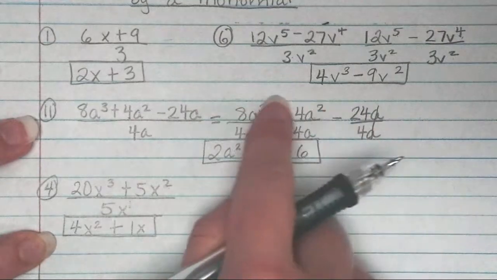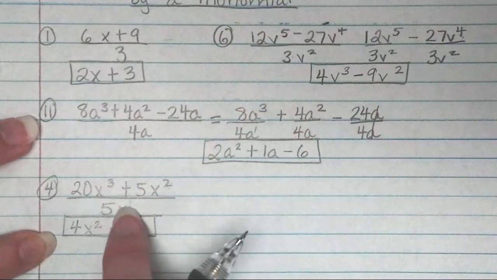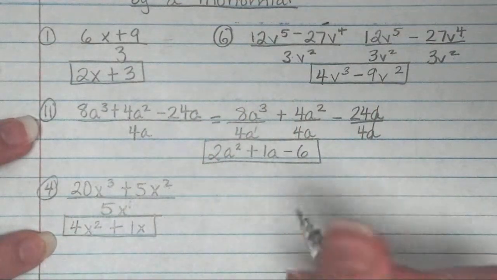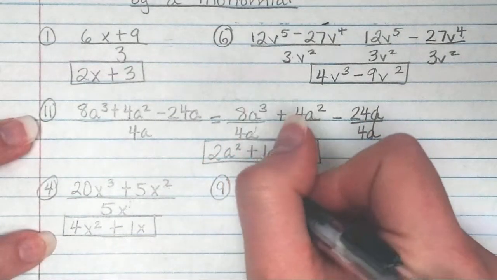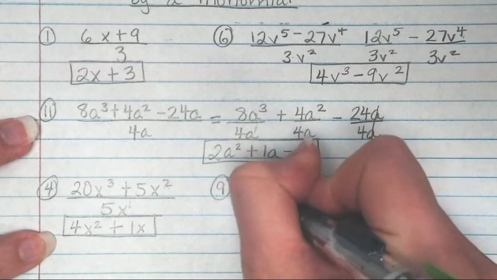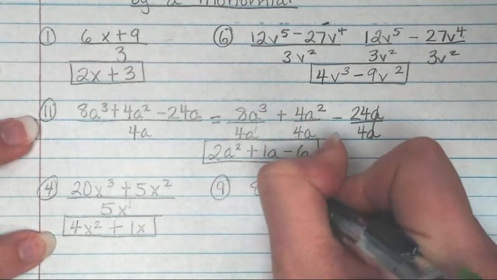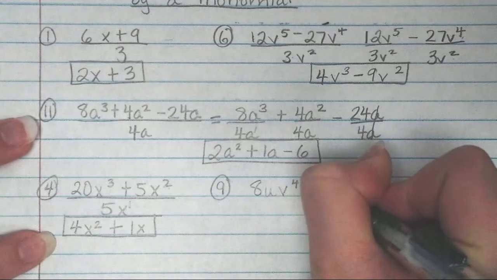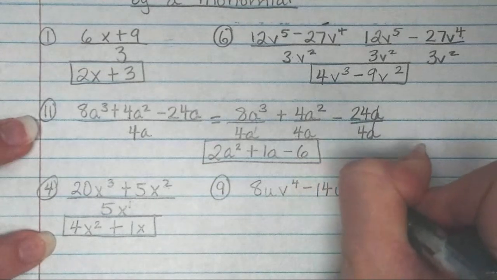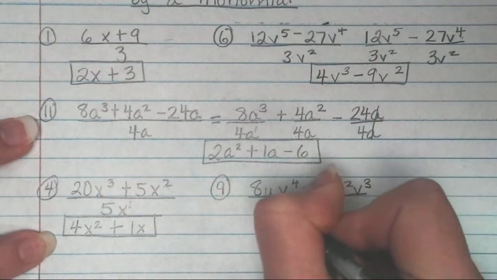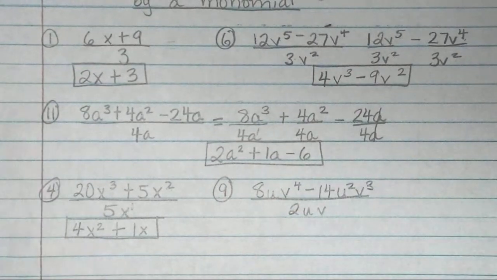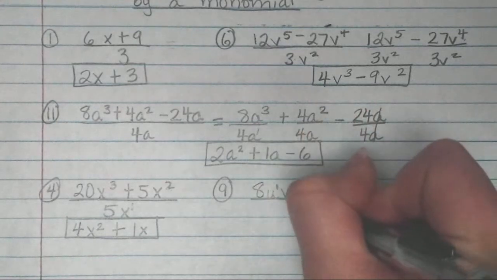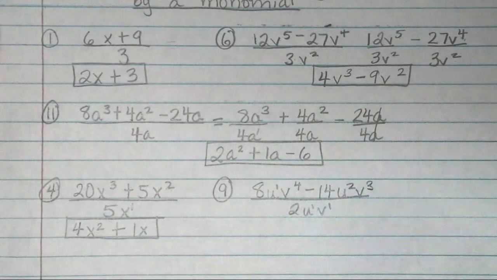Now I skipped that step right here where we put the base under each term, but you're more than welcome to do that. All right, let's do number 9. 8uv to the 4th minus 14u squared v cubed all over 2uv. Again, if it helps you to put a 1 on anything that doesn't have an exponent, you are welcome to do that. So I'm going to put a 1 there, there, and there.